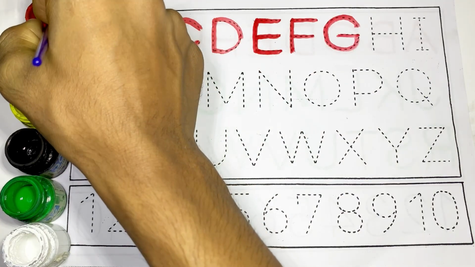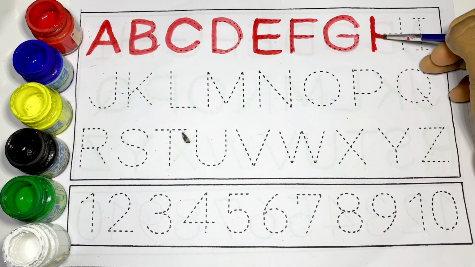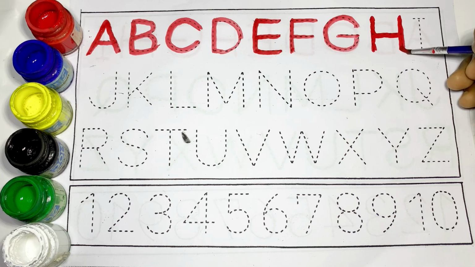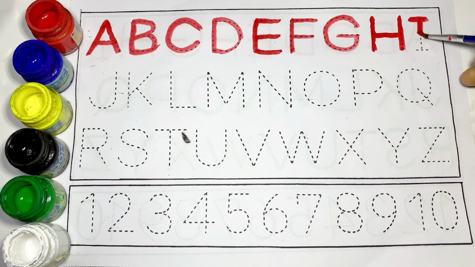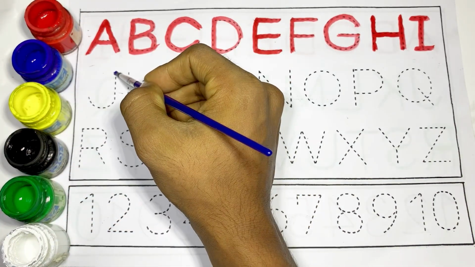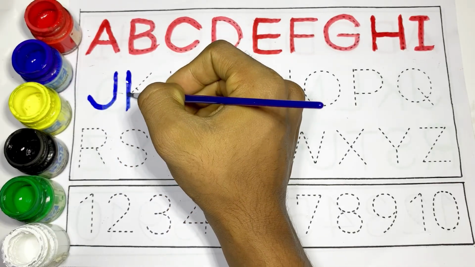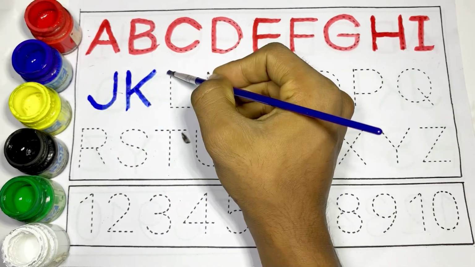Kids, again use red color and draw H. H for helicopter. I. I for ice cream. Kids, now draw J. J for jackfruit, and use blue color. Blue color. K. K for king.